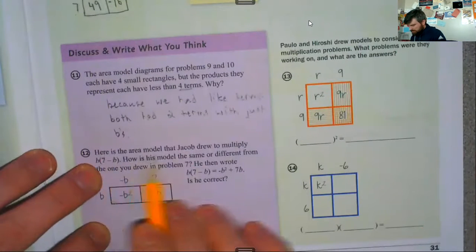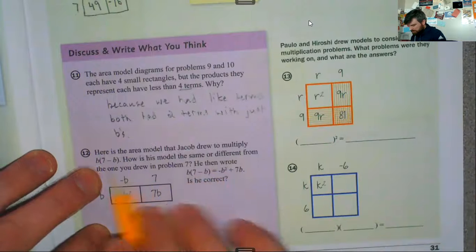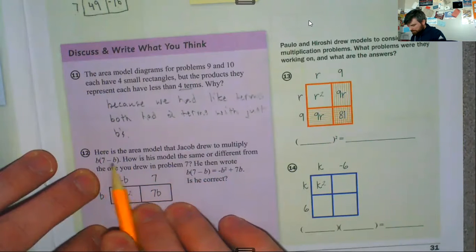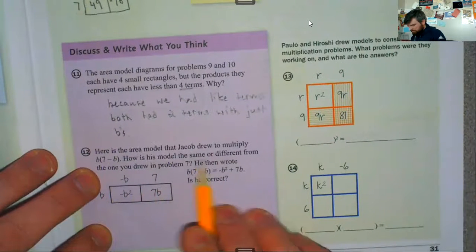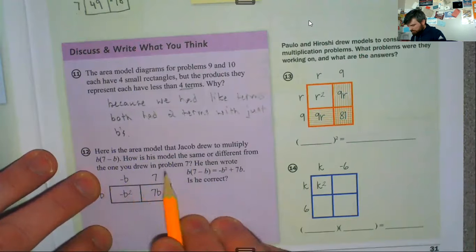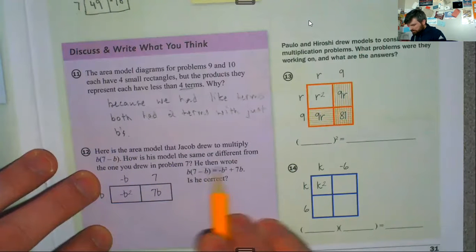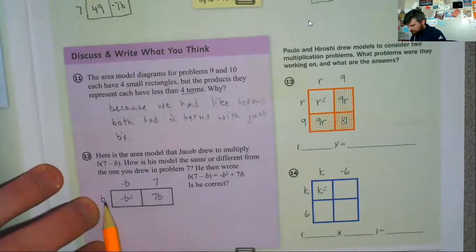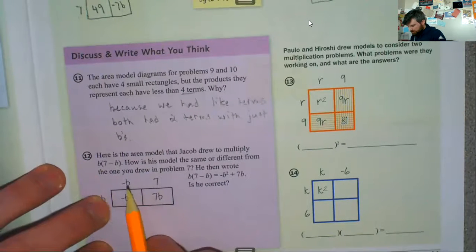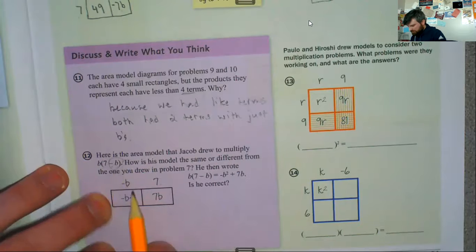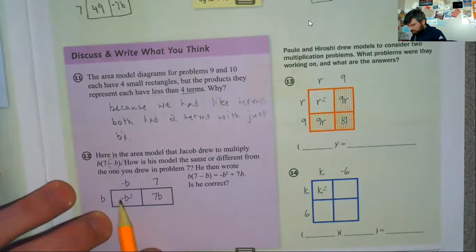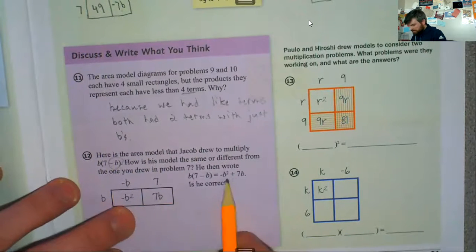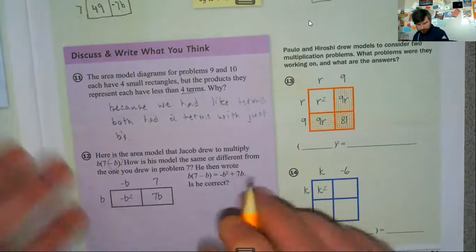Here is the area model that Jacob drew to multiply b times 7 minus b. How is this model the same or different from the one you drew in problem 7? He then wrote b times 7 minus b equals negative b squared plus 7b. Is he correct? Okay, well, we have b, 7, negative b. Notice we take the signs of those. So we got negative b squared, 7b. So he is correct.